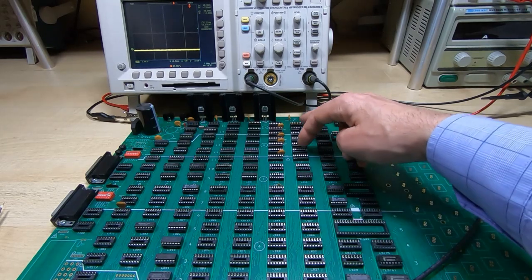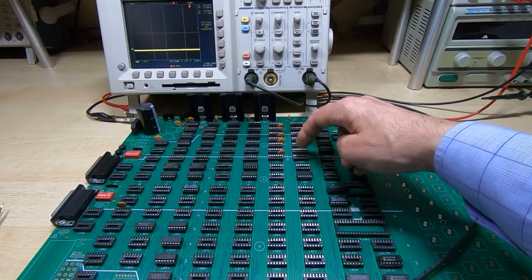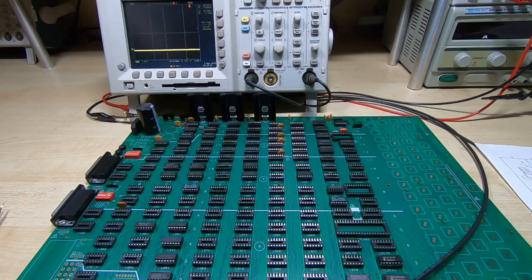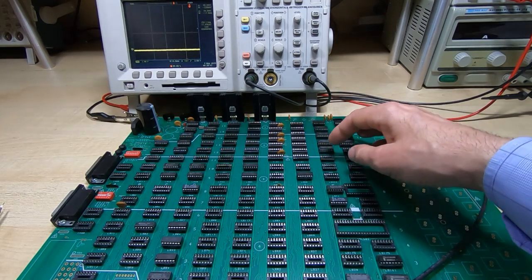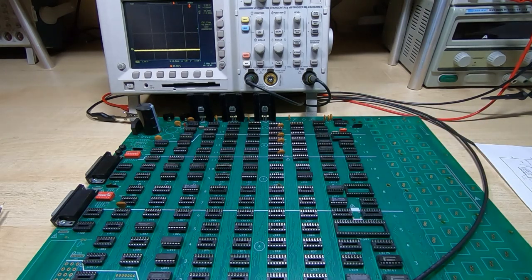And by the same token, I don't need to fit the RAM, although it means I can't modify what we're displaying on the screen. It will still allow me to test the counters and make sure that we are getting the correct drive signals for the display.